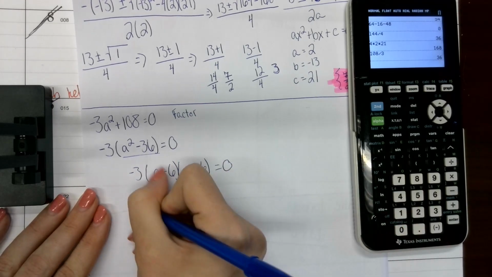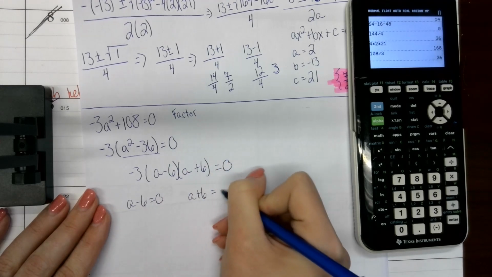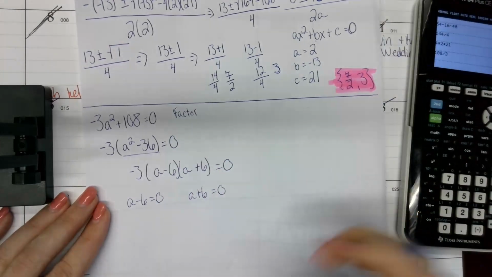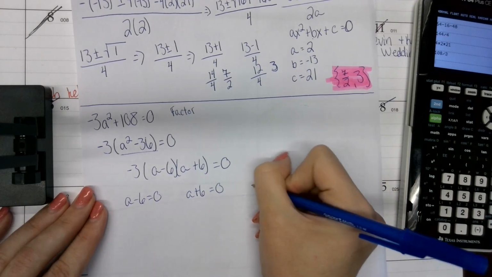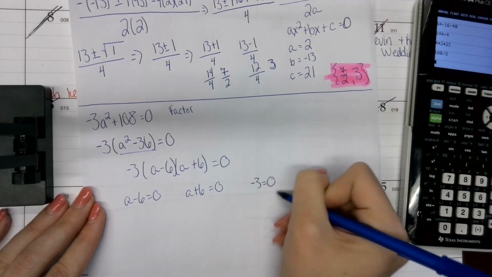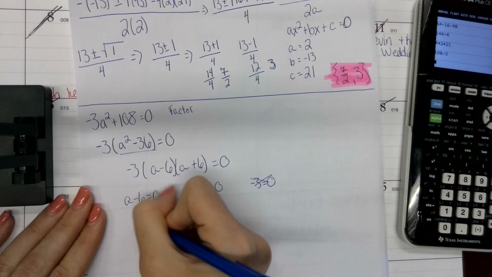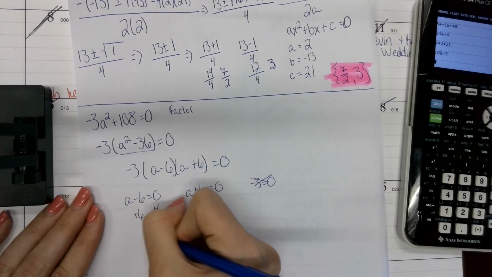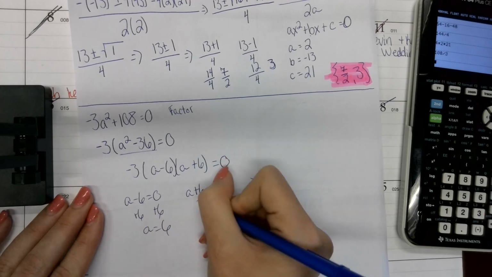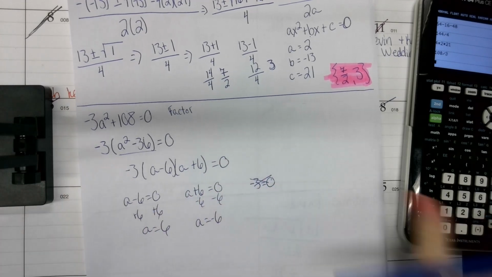When I go to solve this, a subtract 6 equals 0 and a plus 6 equals 0. And if y'all are wondering why I didn't do anything with this negative 3, it's because negative 3 equals 0 is not true, so negative 3 isn't an answer, so I just don't do anything with it. So I have a equals 6 and a equals negative 6, and I can check that.